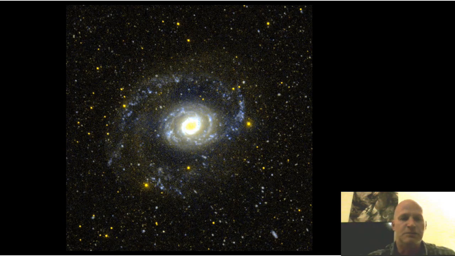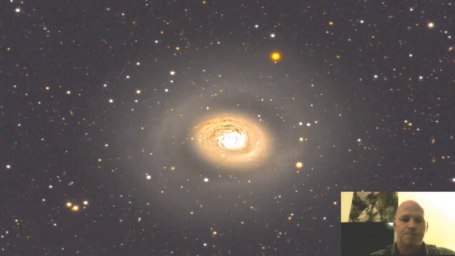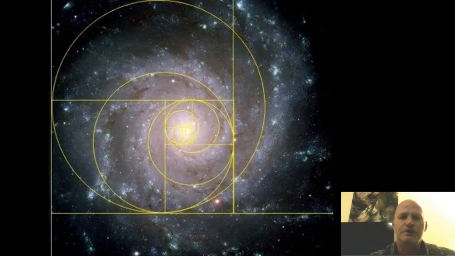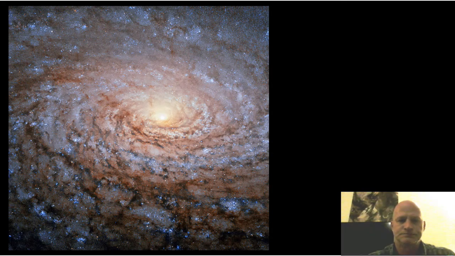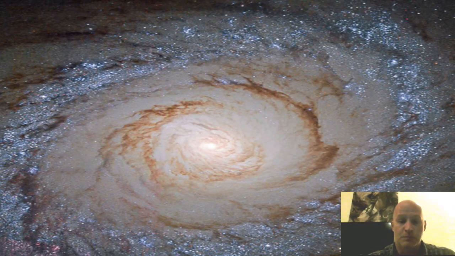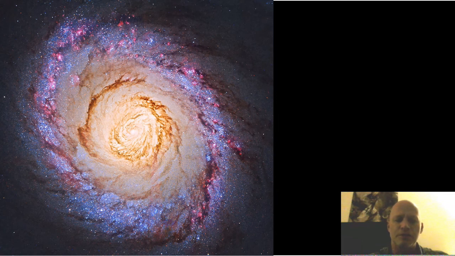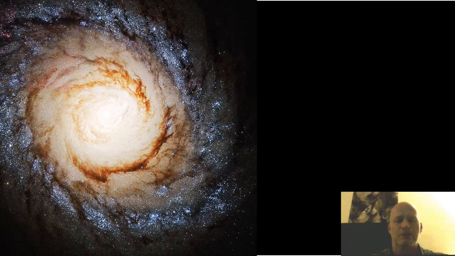So let's get a bit closer, shall we? If we go even closer, we can see the Fibonacci ratio. Can you see the Fibonacci spiral? Let's zoom in some more. Go a bit closer. And more. If we go even closer, we'll see the newborn stars in the ring around the center. Here's another image where you can clearly see the newborn stars in the ring.